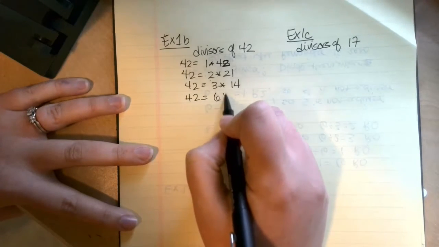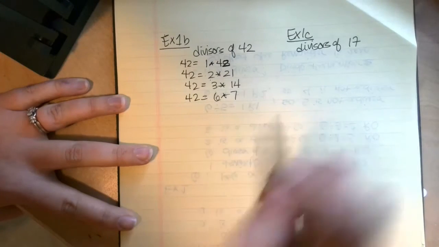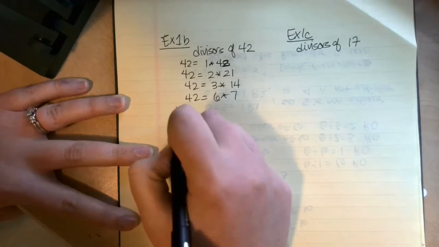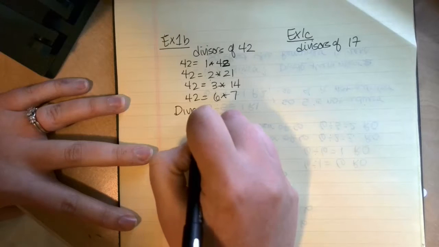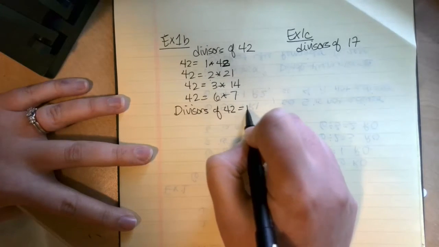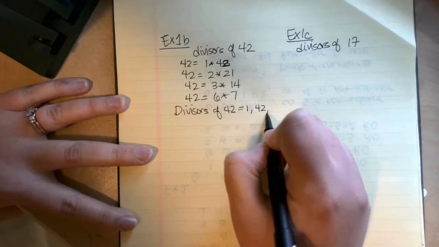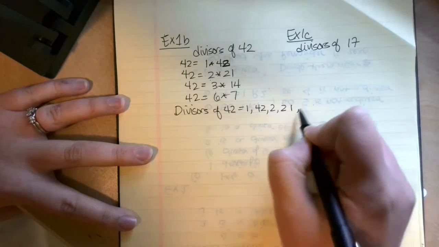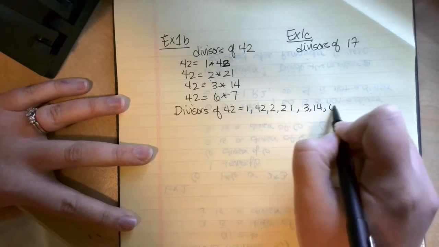We could do 6 times 7, and because those are right next to each other, we know we got them all. So the divisors of 42 would be 1, 42, 2, 21, 3, 14, 6, and 7.